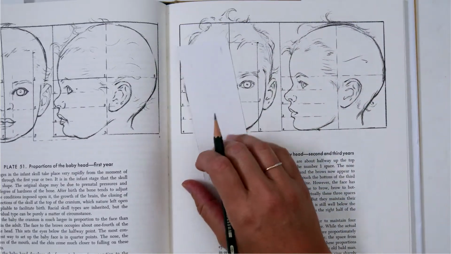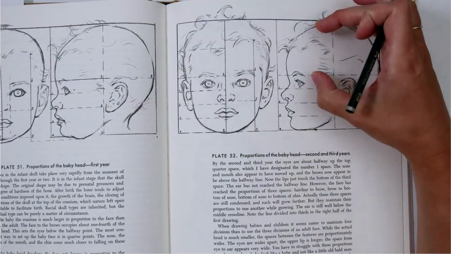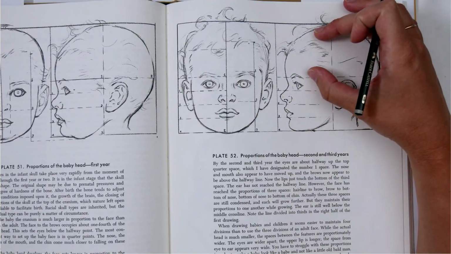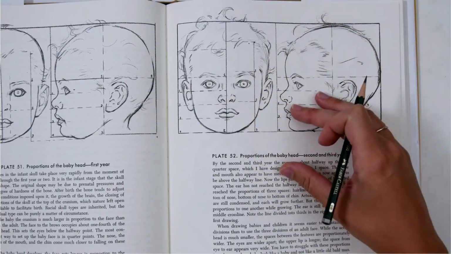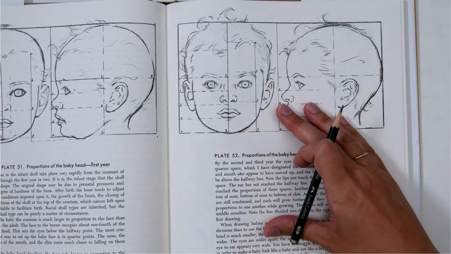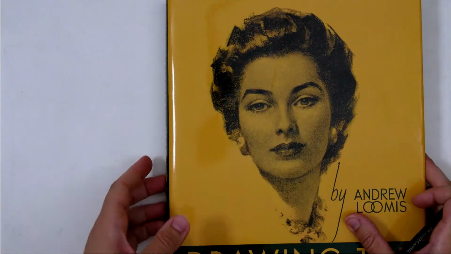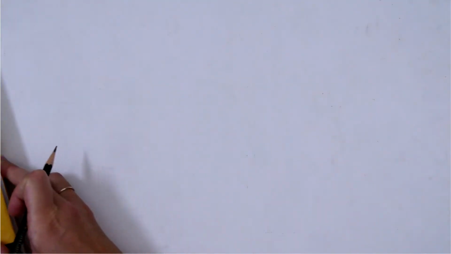A child also has a bit different measurements, like for example the forehead can be a bit bigger, the eyes can be a bit bigger, but again you will need to focus on the portrait that you're going to be drawing. So yeah, I just wanted to mention this book. Maybe you will find this helpful as well to get a few tips.